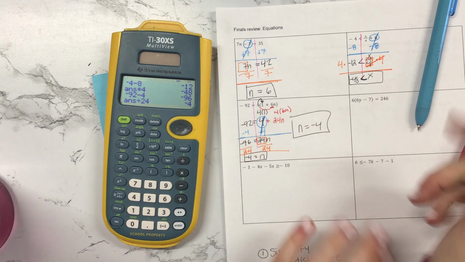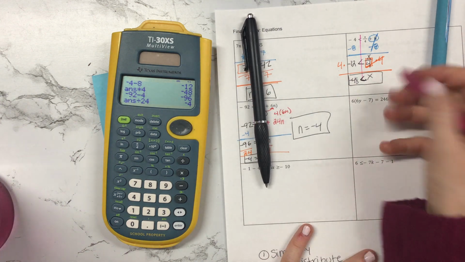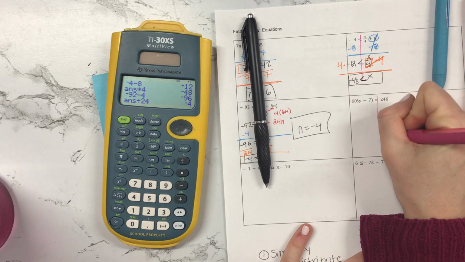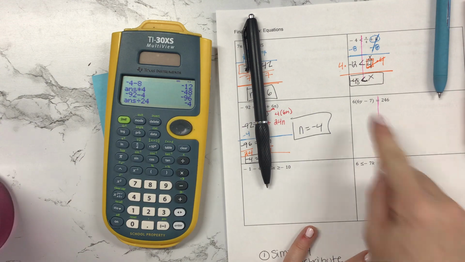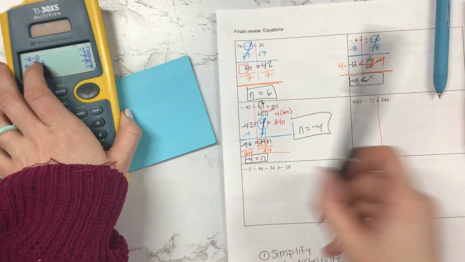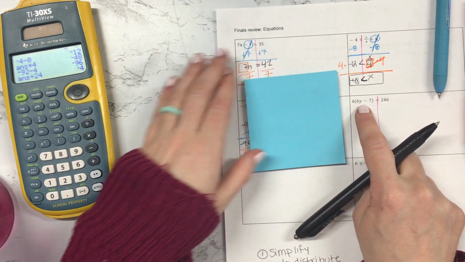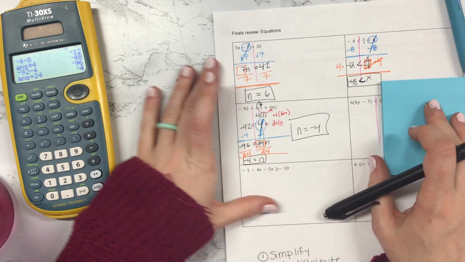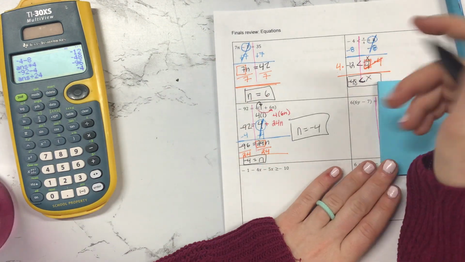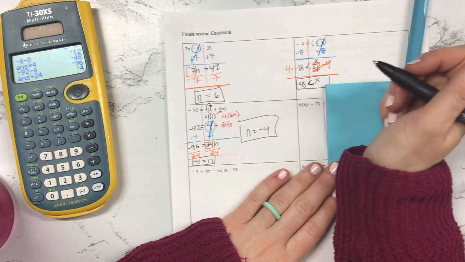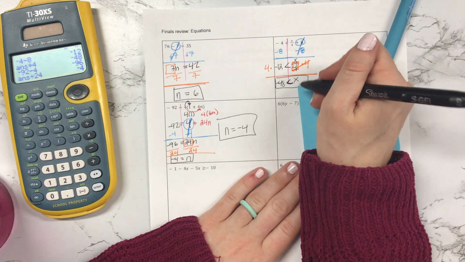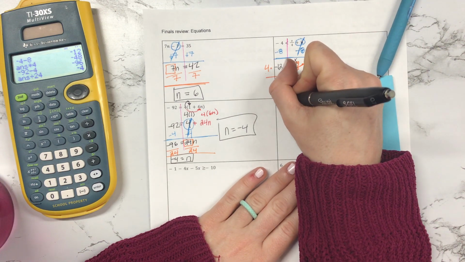Okay, this one is the same idea. We put a line through our symbol for organizational purposes. We have parentheses. Okay, I cannot do 6y minus 7. They are not like terms. So I'm first going to distribute and multiply. So we're going to do 6 times 6y.